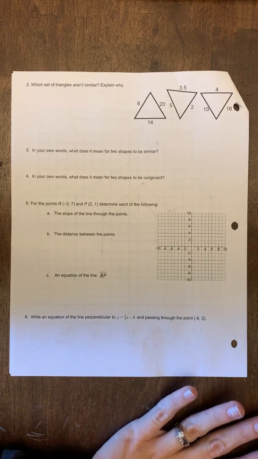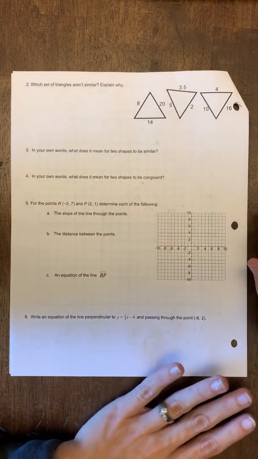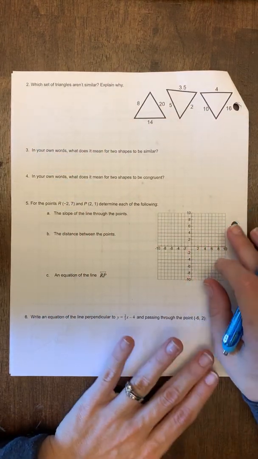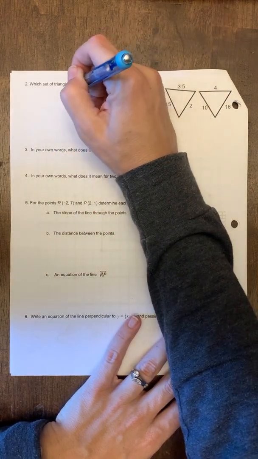Okay, this is the chapter 3 review, numbers 2 through 6. So this is the second page. All right, number 2, which set of triangles aren't similar?